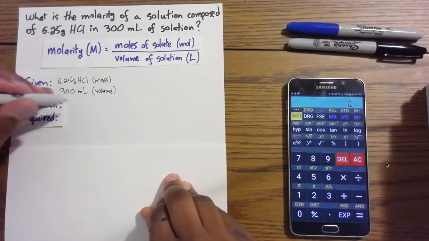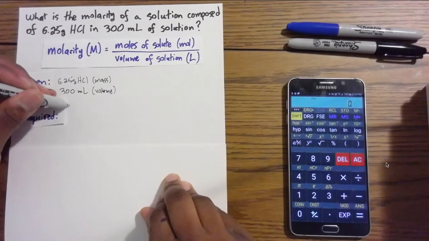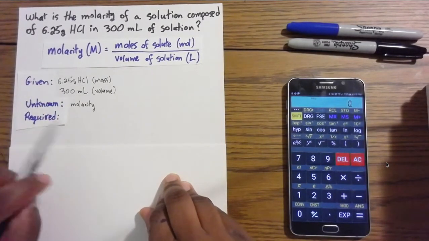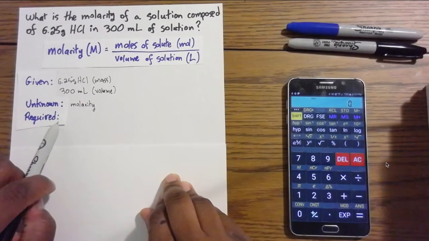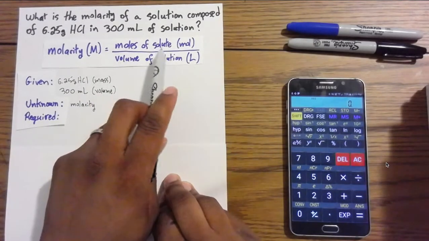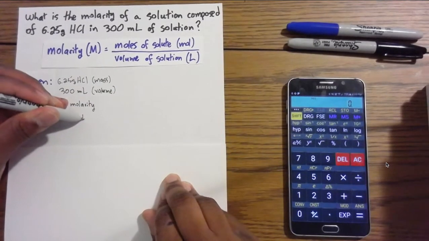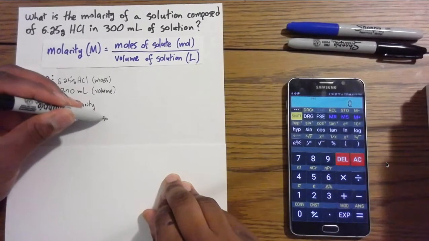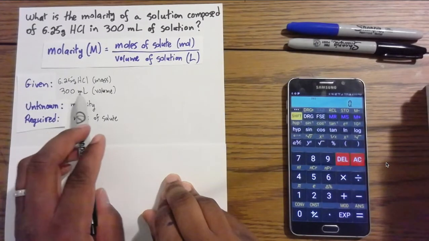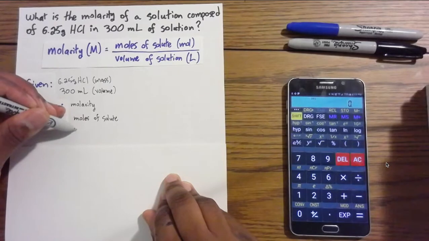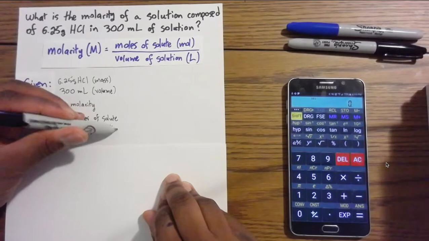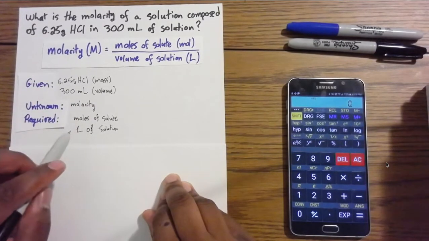Our unknown is the molarity. We're saying what is the molarity, and what is required are a couple things. One, we need to convert these grams to moles, so we'll need moles of solute, and also this is in milliliters. We're going to have to convert these milliliters to liters, so liters of solution. So those are the two things that are required.